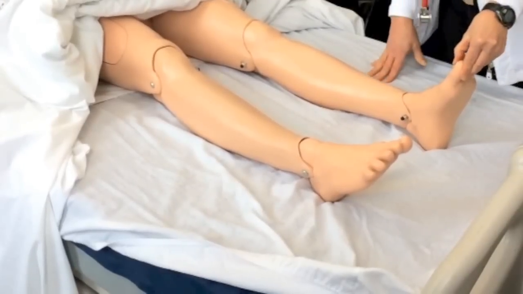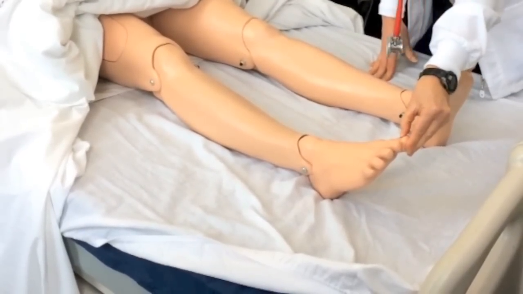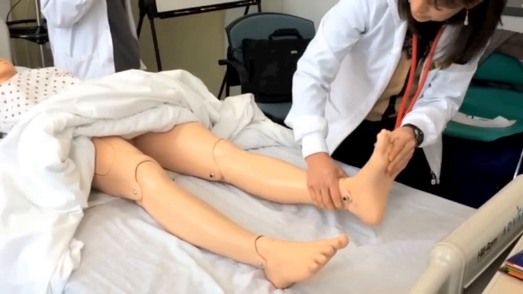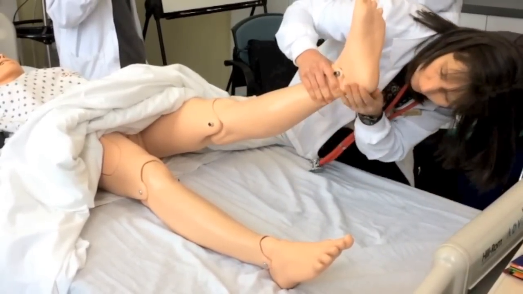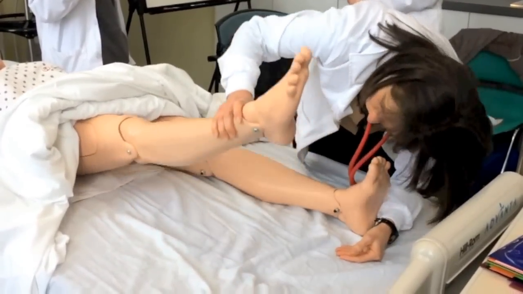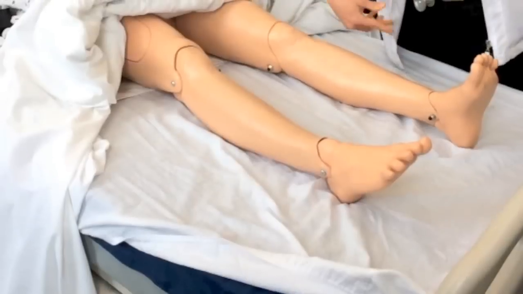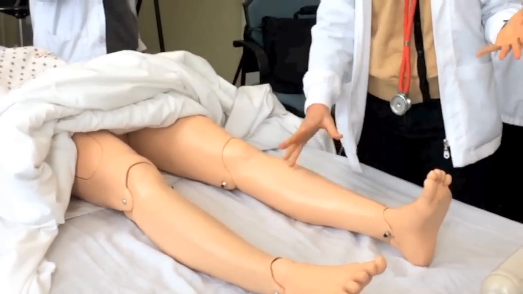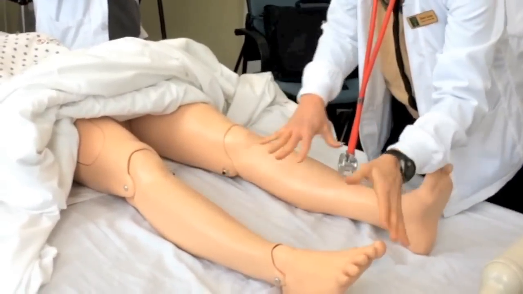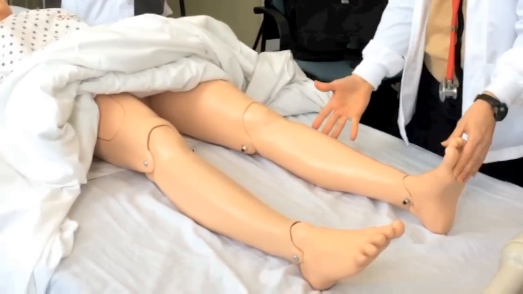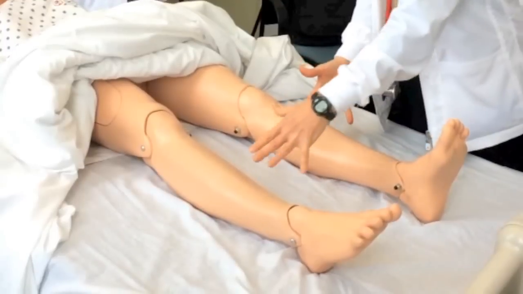I can check capillary refill. And I want to examine the skin, the bony prominences here, make sure there's no open areas, looking for any edema, if there would be edema. I can grade that if it's unilateral, if it is, note if it's pitting, non-pitting.